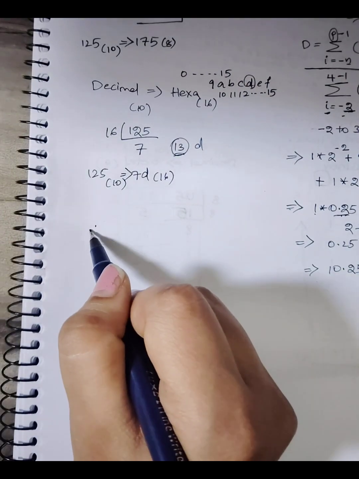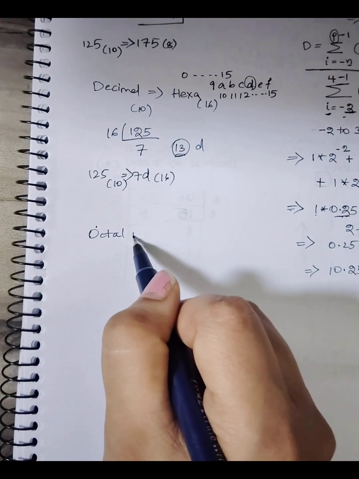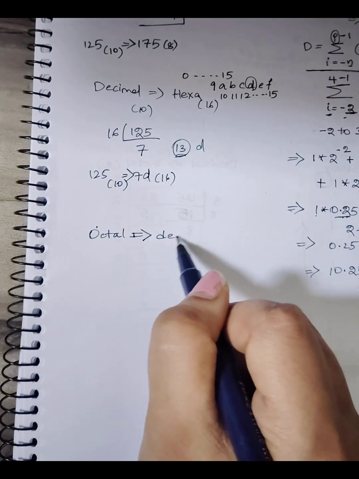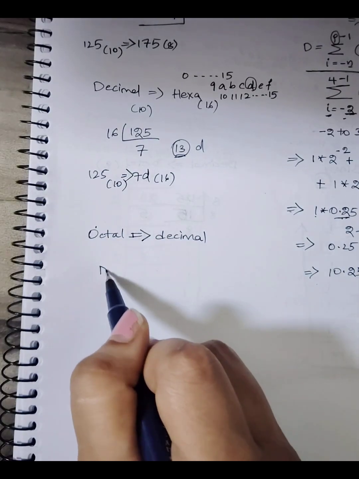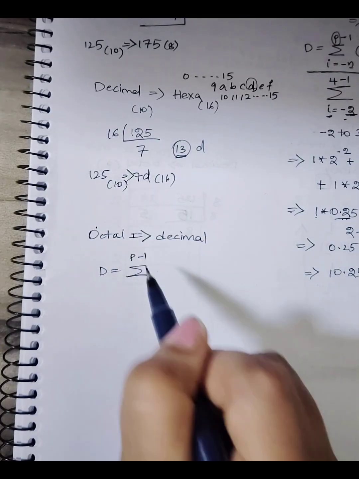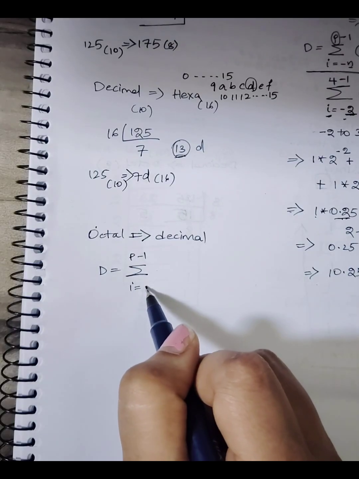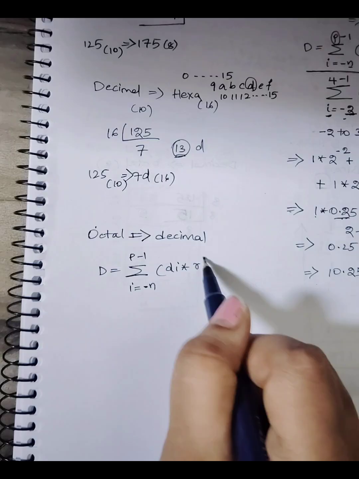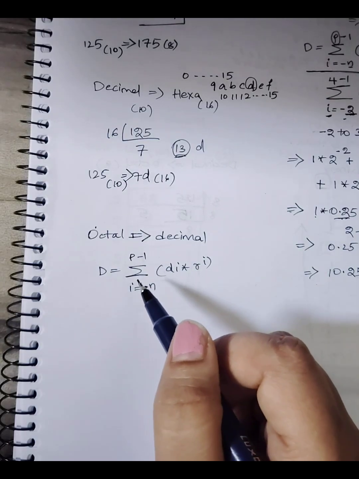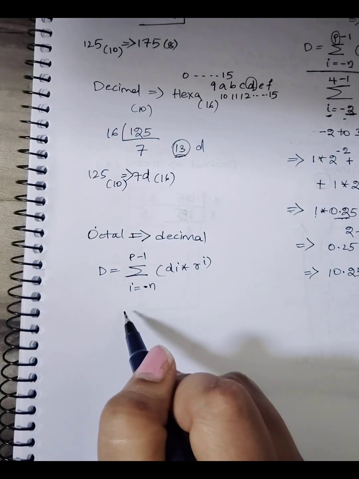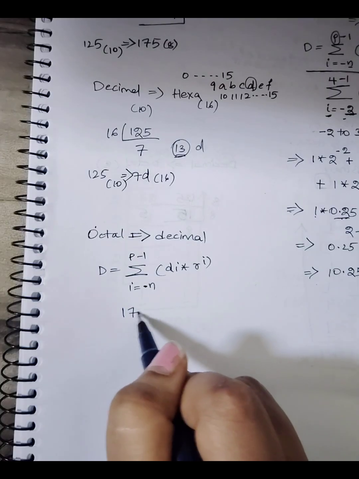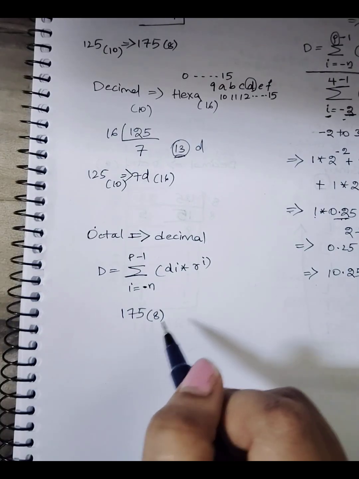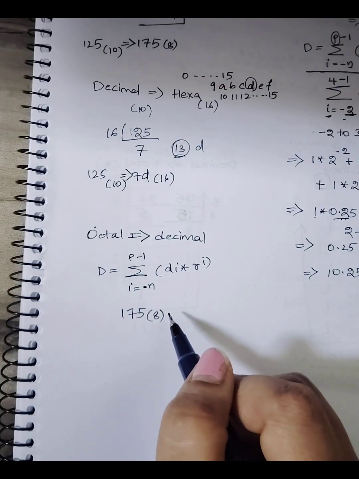Again, how do you convert an octal number to decimal? Using the same formula, D equals to R power I. So let us take the octal number 175 and convert it into decimal.